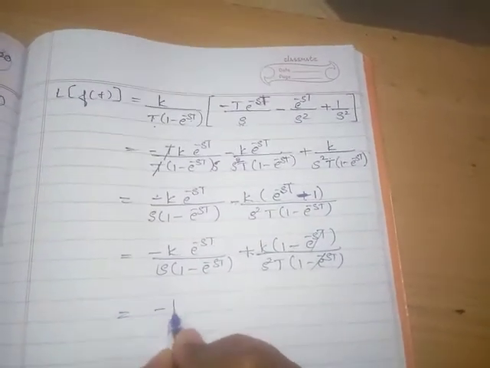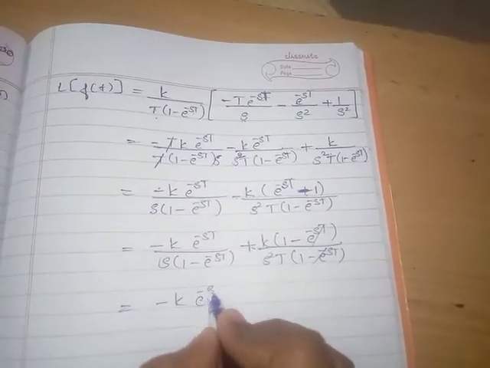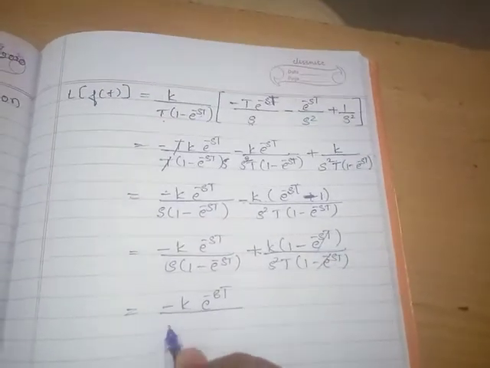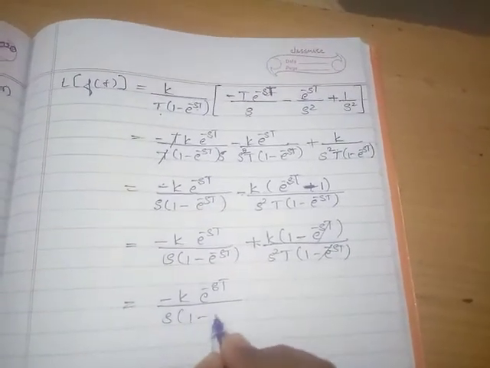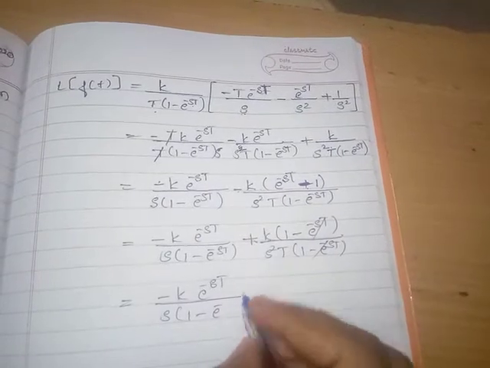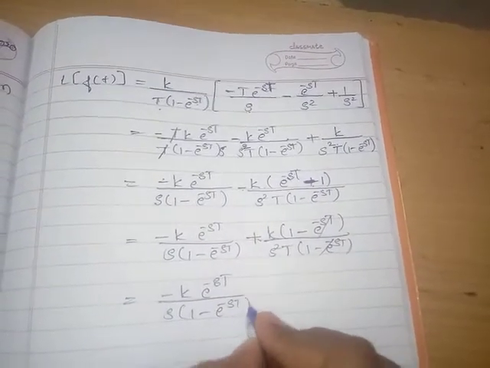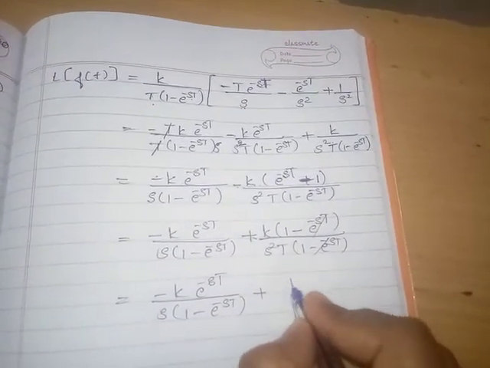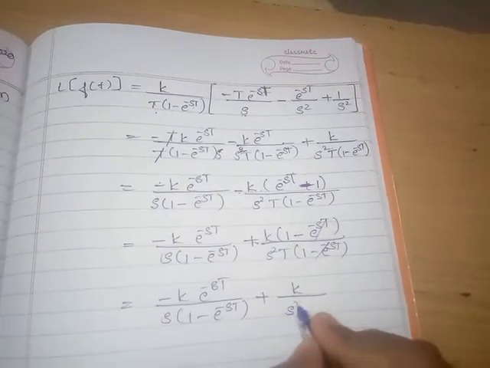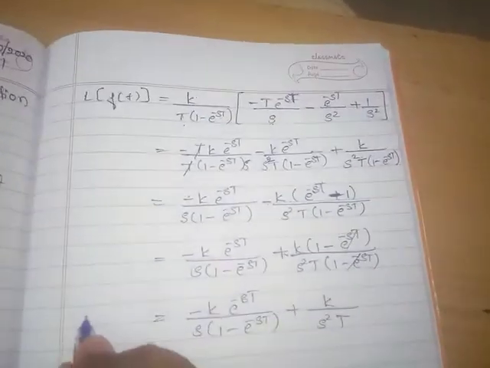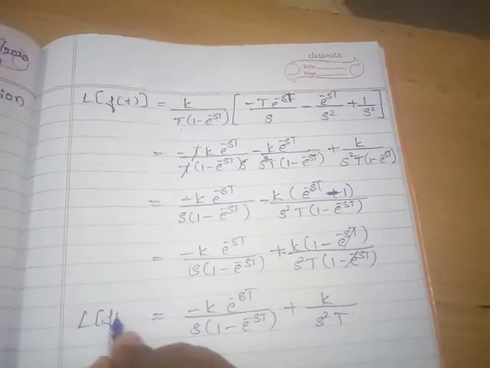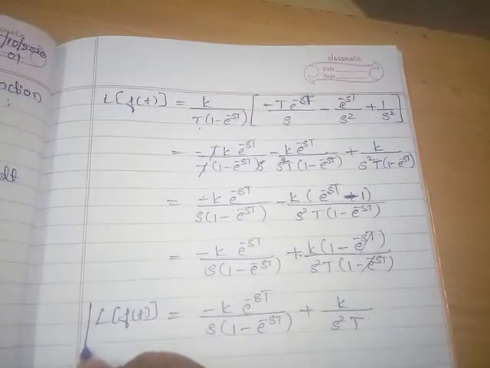Therefore we get minus k e raised to minus st divided by s into 1 minus e raised to minus st plus k divided by s square t. This is the required L of f of t.